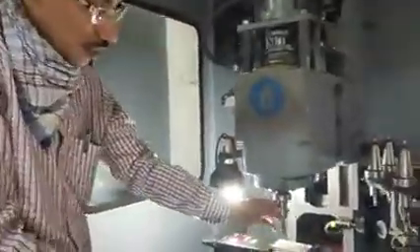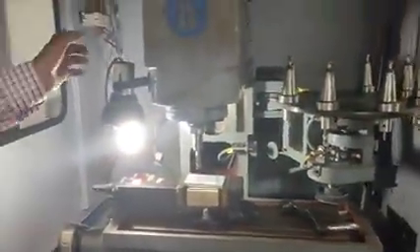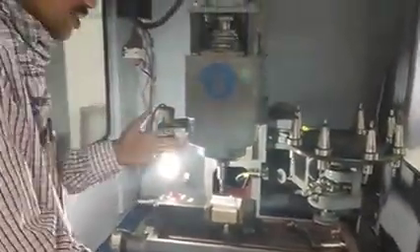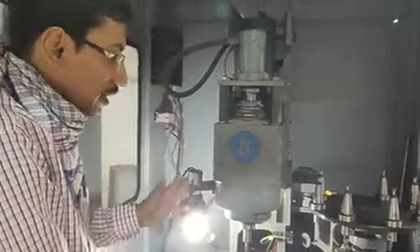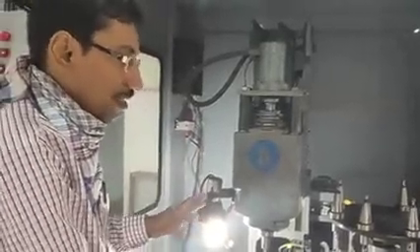The tool is mounted on the spindle and it can rotate, whereas the job is fixed on the table, which can translate either in the X direction or in the Y direction. In case of a lathe, it is just the opposite. The job rotates, and the tool translates in the X and Z directions.